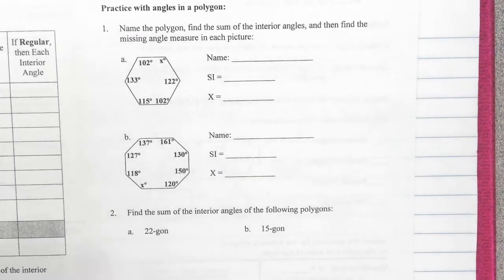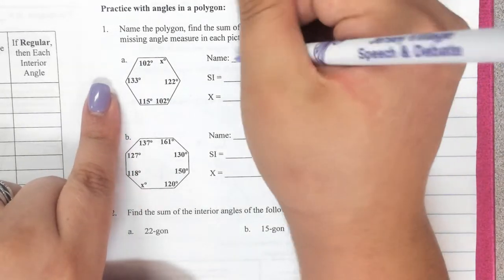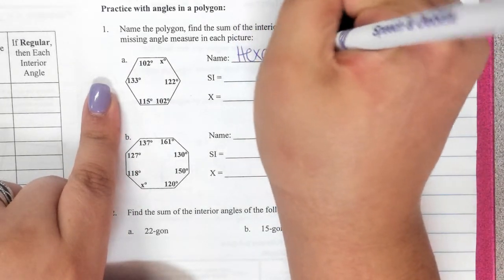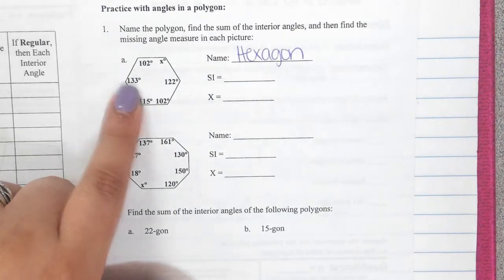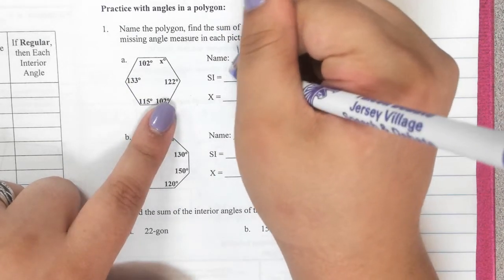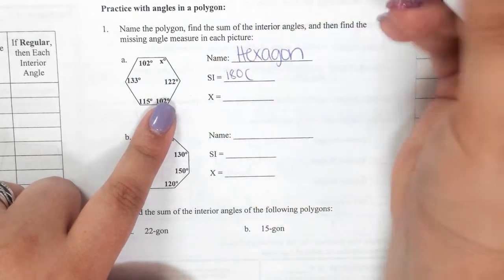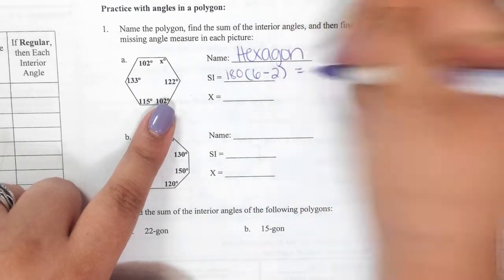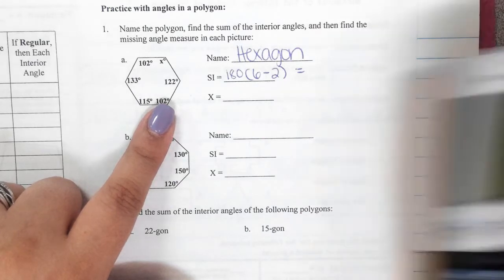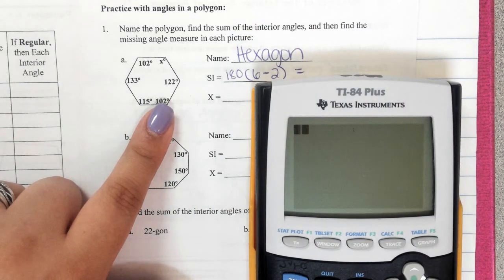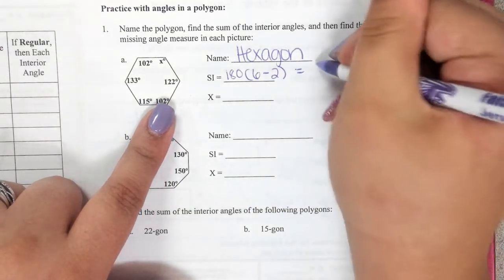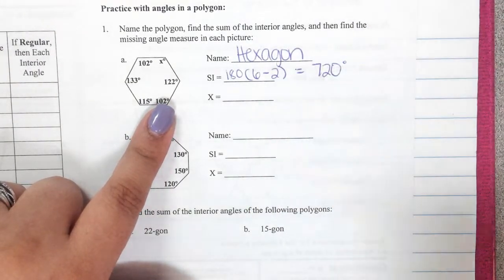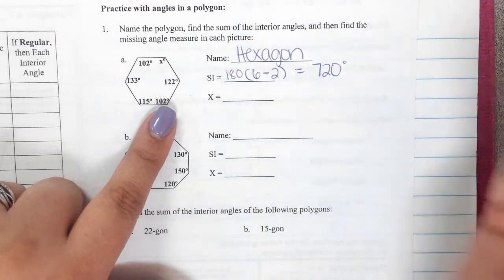So number 1, name the polygon. It has 6 sides, so that's a hexagon. And find the sum of the interior. Well, the formula for that is 180 times n, a hexagon is 6, minus 2. Put that in the calculator, and I don't know it off the top of my head. 720. So SI is 720. Don't forget your degree sign.